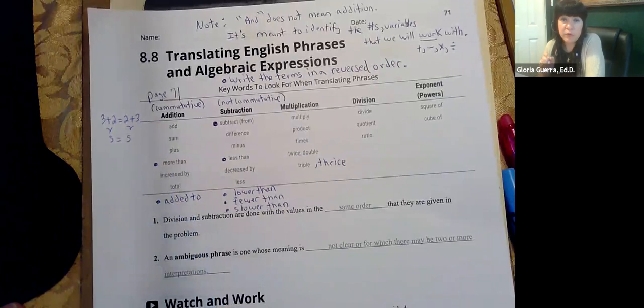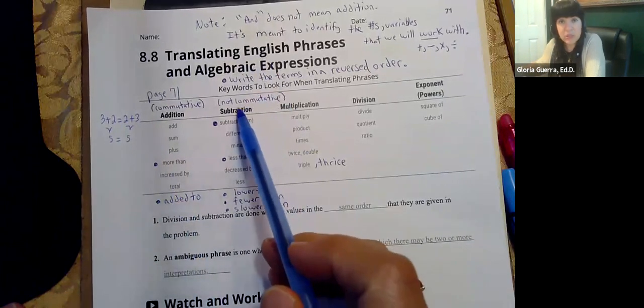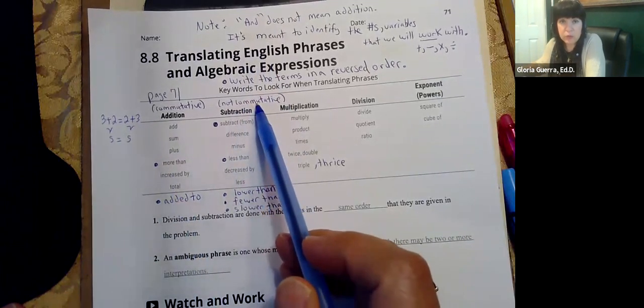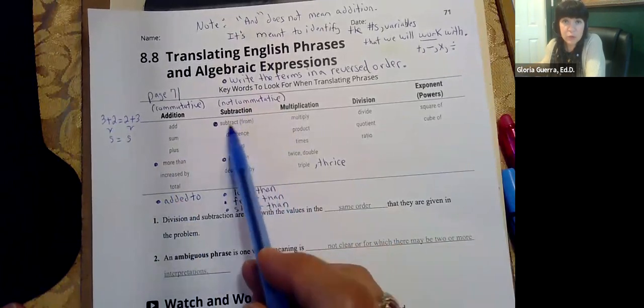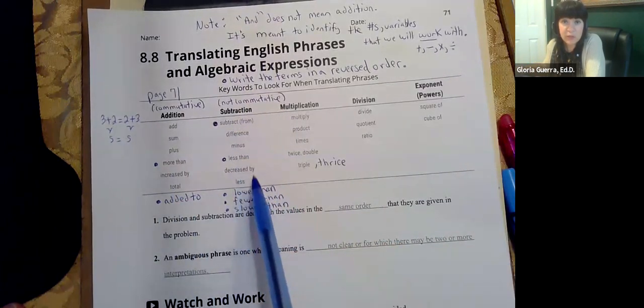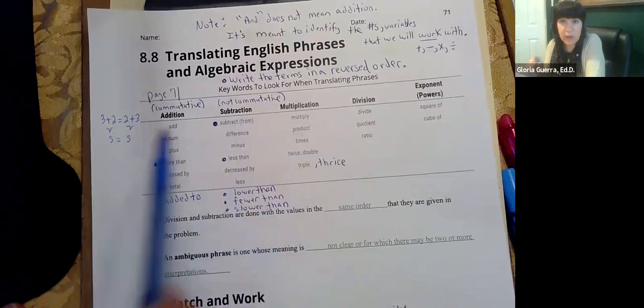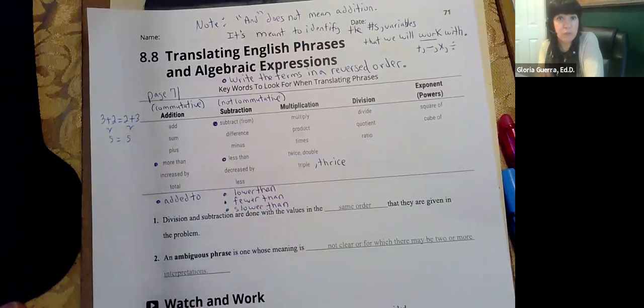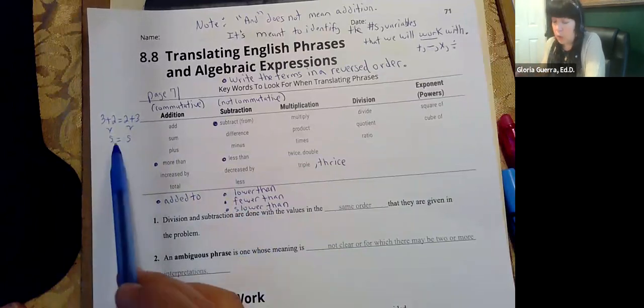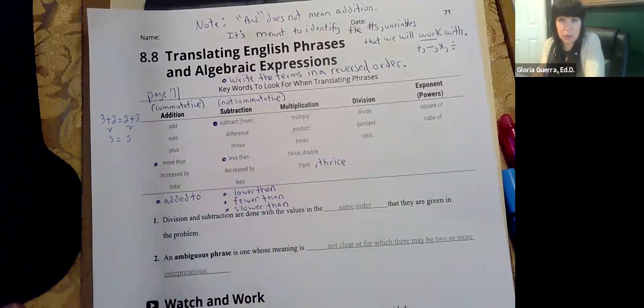Now, however, subtraction is not commutative. So if you forget to write the terms in reverse order for these vocabulary words, 1, 2, 3, 4, 5, then your end result will be wrong because subtraction is not commutative. Okay, so just keep that in mind.